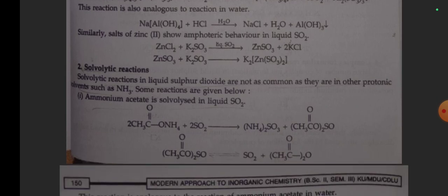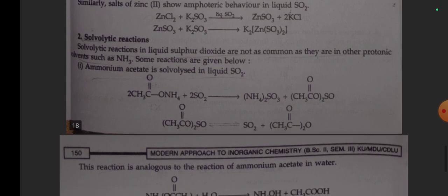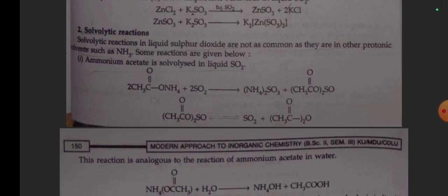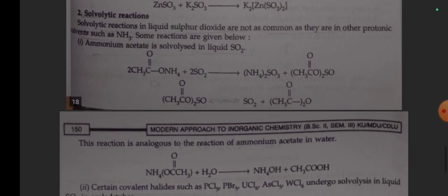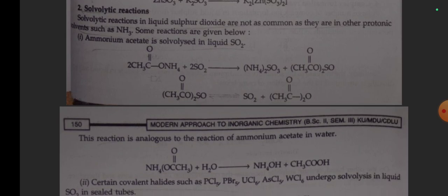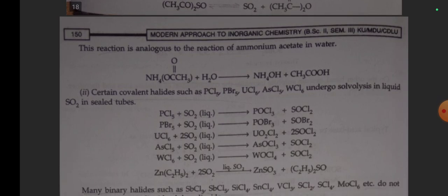Similarly, salts of zinc(II) show amphoteric behavior in liquid SO2. ZnCl2 plus K2SO3, on adding liquid SO2, gives ZnSO3 plus 2KCl. Solvolytic reactions. Solvolytic reactions in liquid sulfur dioxide are not as common as they are in other protonic solvents such as NH3. Some reactions are given below. Ammonium acetate is solvolyzed in liquid SO2.